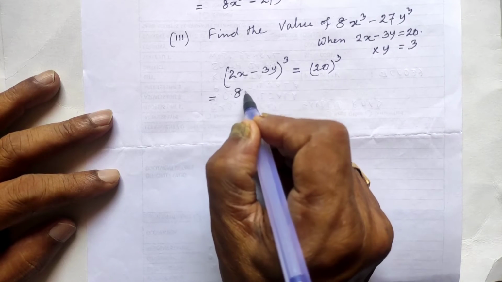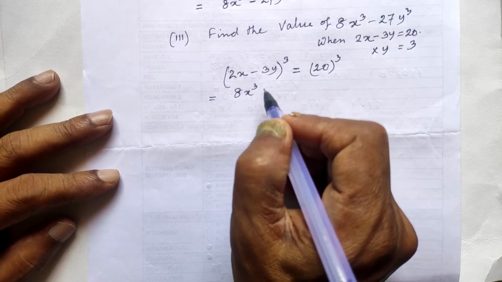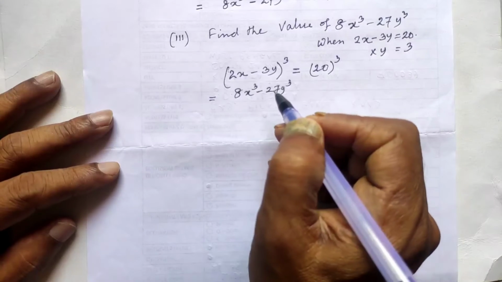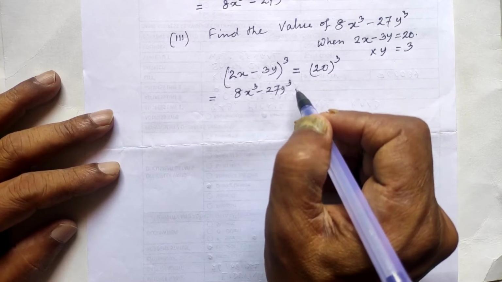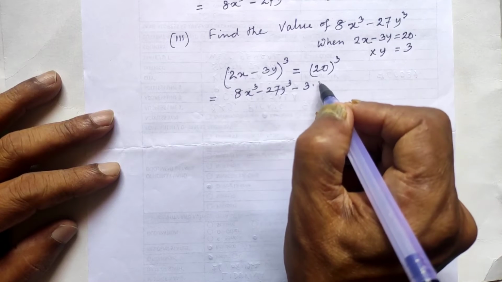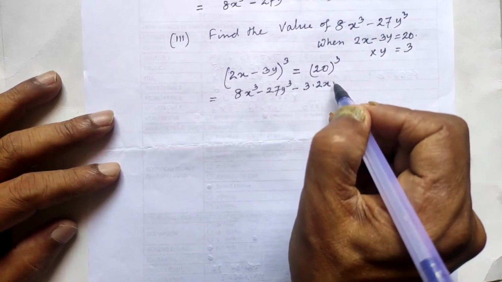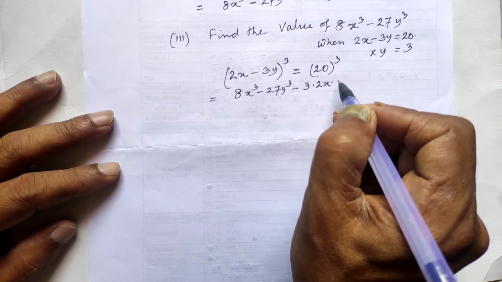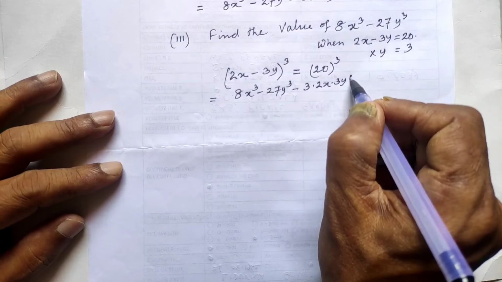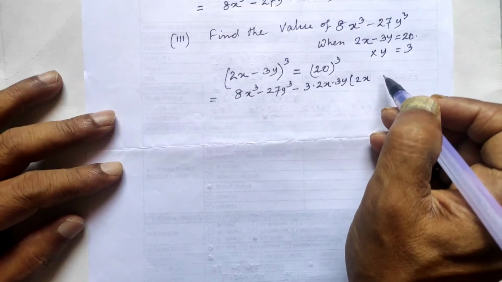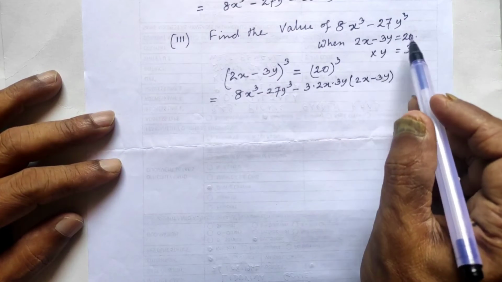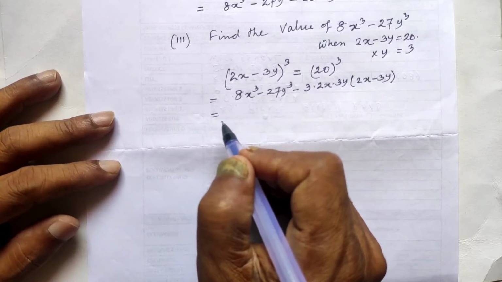You know very well you will get 8x cube, then you will get minus 27y cube. Then over here, minus 3 into the first term, that is 2x, into 3y, and 2x minus 3y. This 2x minus 3y, the value is already given over here, 20. So, we will use this particular value.